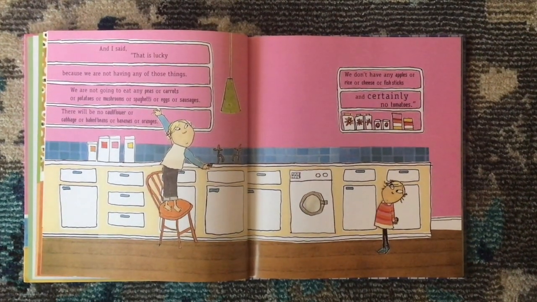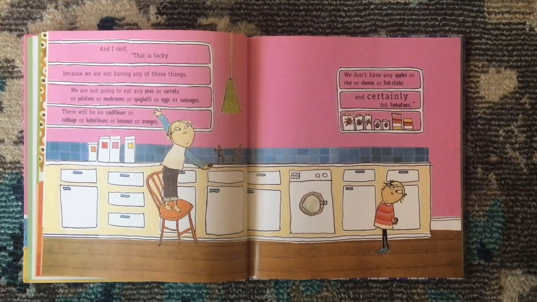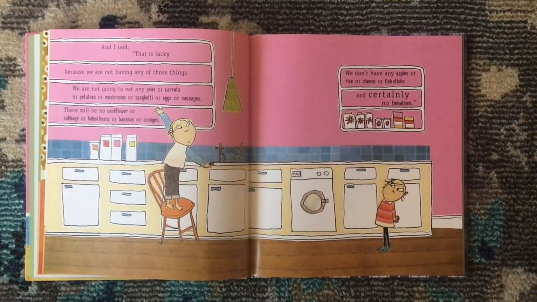And I said, that is lucky, because we're not having any of those things. We're not going to be eating any peas or carrots or potatoes or mushrooms or spaghetti or eggs or sausage. There will be no cauliflower or cabbage or baked beans or bananas or oranges. We don't have any apples or rice or cheese or fish sticks, and certainly no tomatoes.